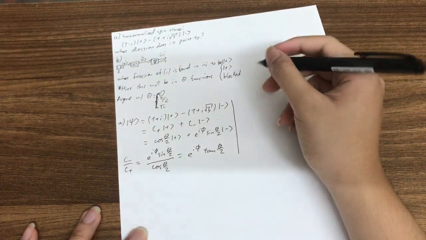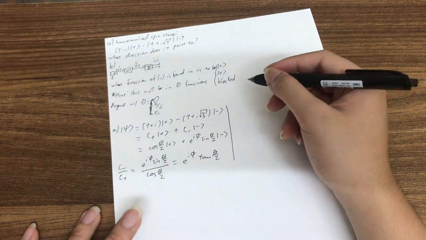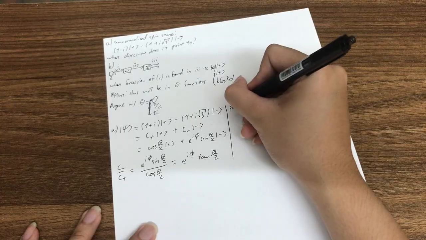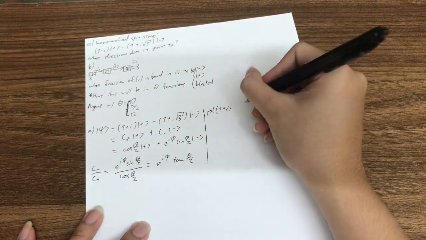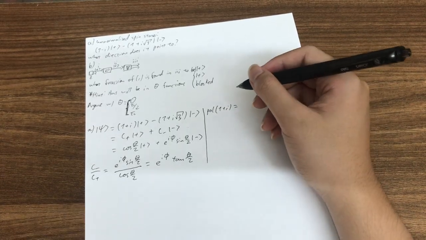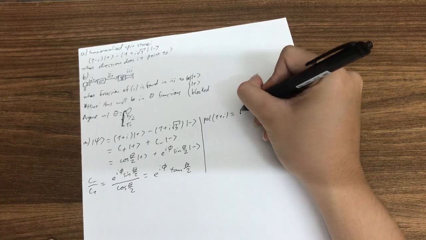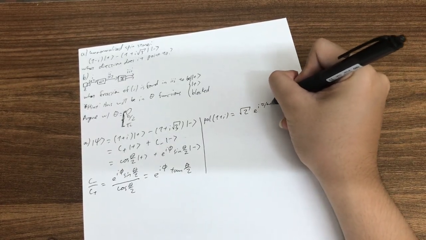Okay. So now we polarize c plus and c minus. You can do this with a calculator. So I won't be writing the steps because I just don't remember how to do it. I just put it in the calculator and get what you need, which is root 2 e^{i pi over 4}.